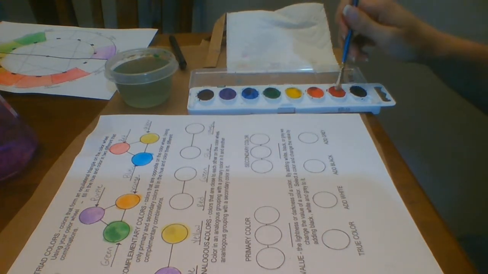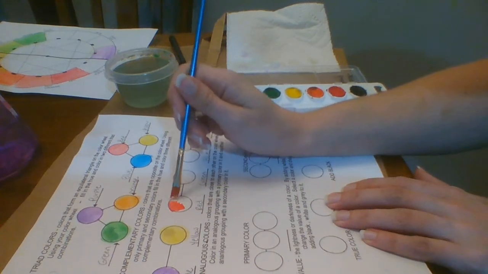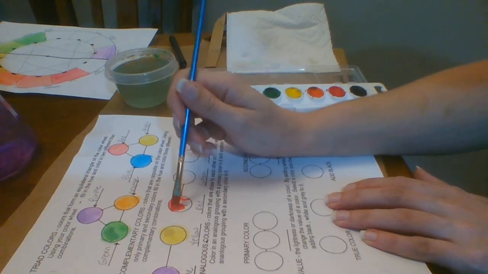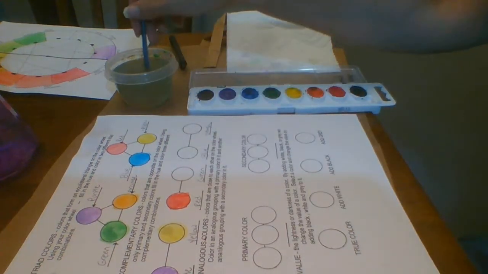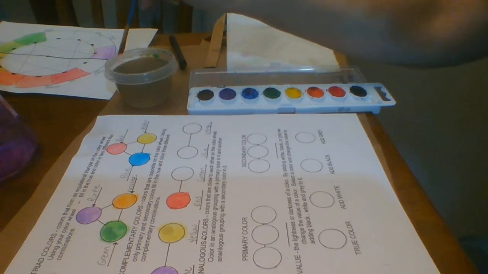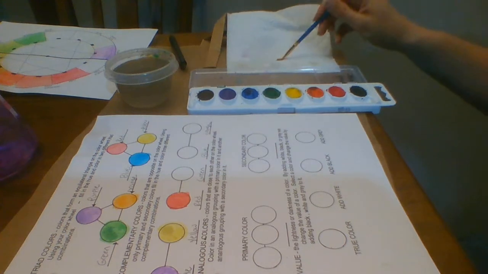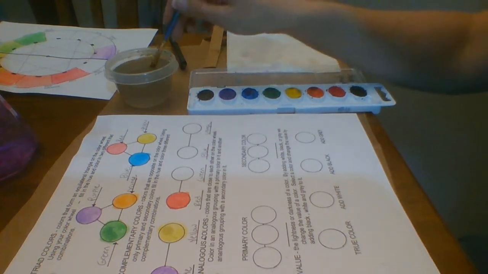Our second that I chose to do is going to be red and green. So for those that celebrate Christmas, red and green is a popular complementary color combination that really is associated with that holiday. And then I'm going to go for some green here. Water my green.